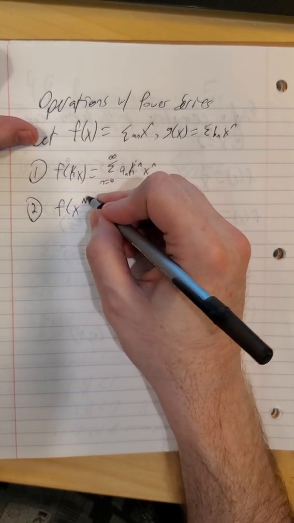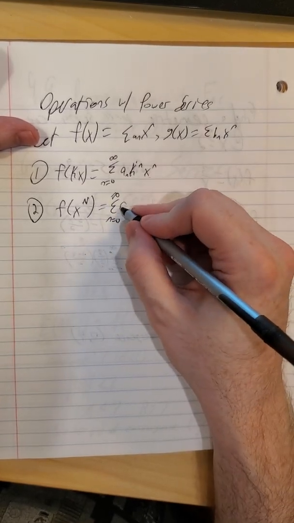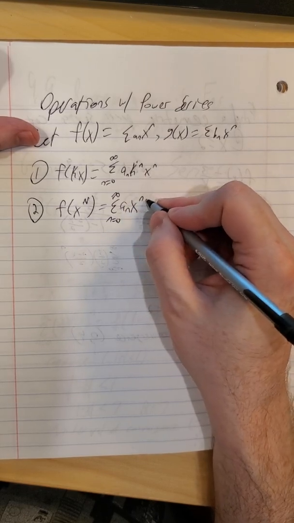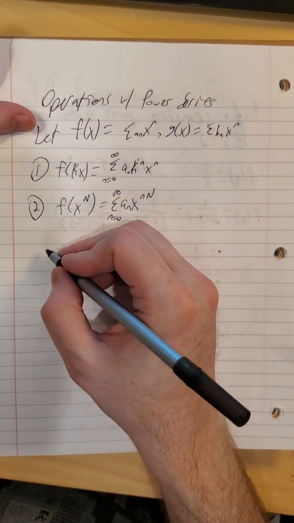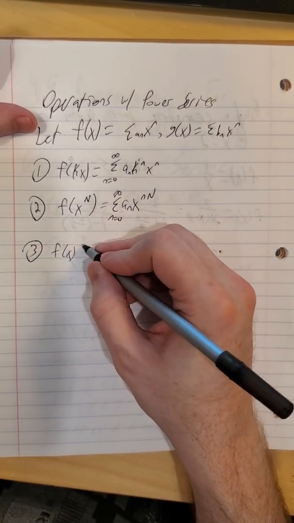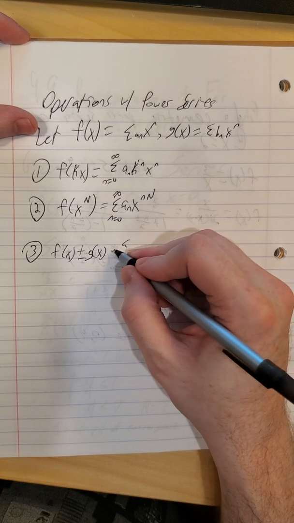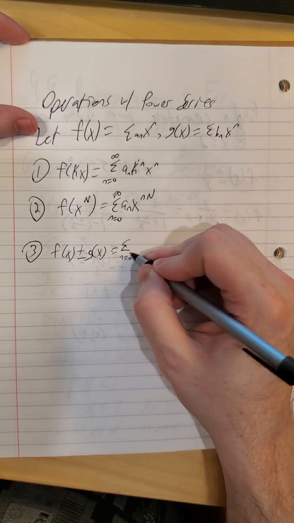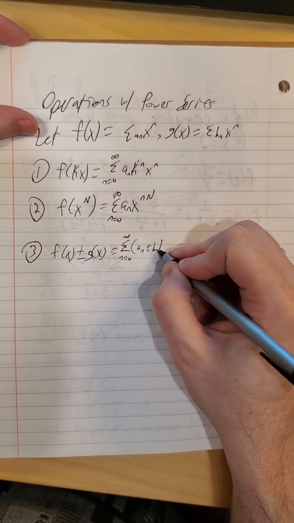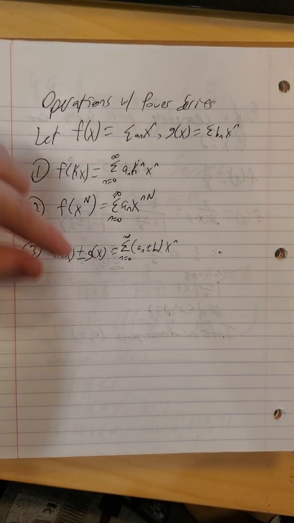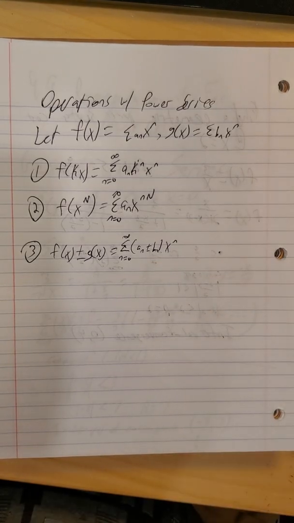F of x to the N is the sum from 0 to infinity again, a sub n x to the nN, since a power raised to a power we multiply. F of x plus or minus g of x gives us the sum again from 0 to infinity, a sub n plus or minus b sub n, x to the n. So we can add or subtract them like with most of our calc operations that we've seen.